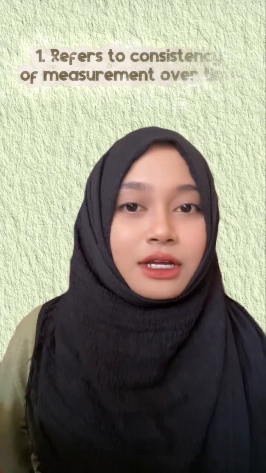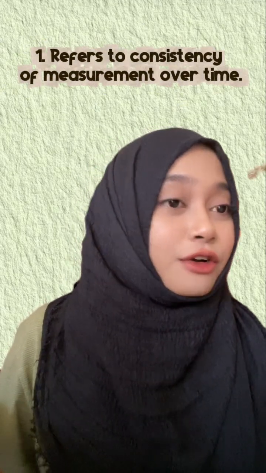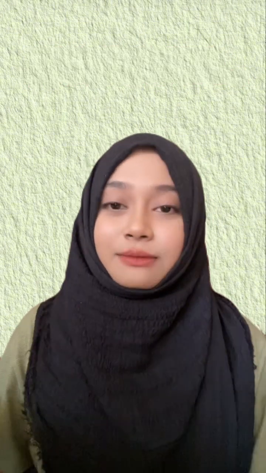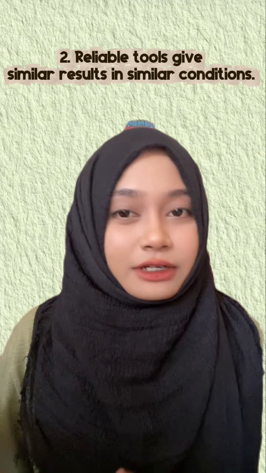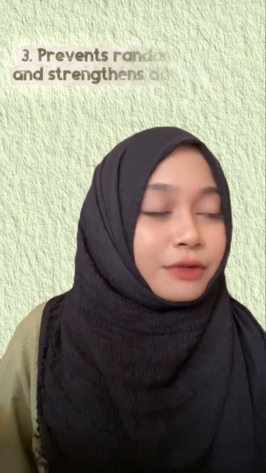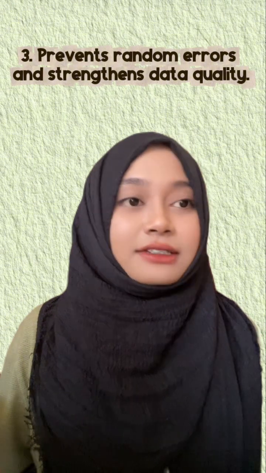There are several points in here. The first one refers to consistency of measurement over time. If you use the same tool again and again, you should get similar results. That's reliability. The second one is reliable tools give similar results in similar conditions. If nothing changes but the results are different each time, then the tool is not reliable. The third one is prevent random errors and strengthens data quality. Reliability keeps your data steady and reduces mistakes.